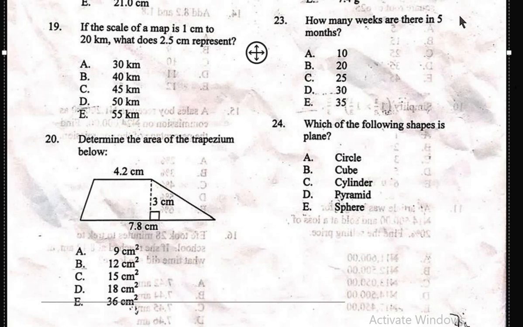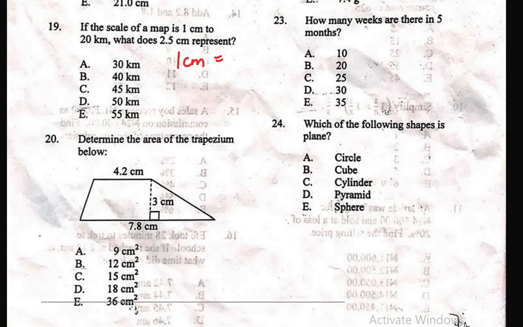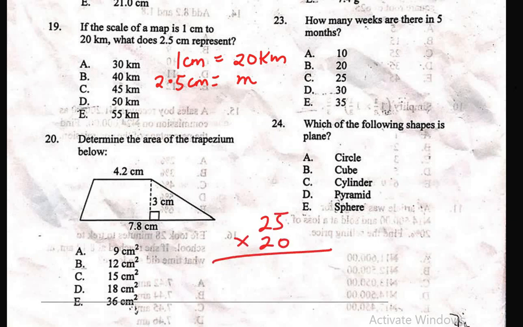Question number 19. This question says, if the scale of a map is 1 centimeter to 20 kilometers, this is proportion. 2.5 centimeters, they want you to tell how many 20 kilometers it will be. It will be more. Whenever it's more, just multiply. So ignore the decimal point, do 25 times 20. Once you are done, you put 1 decimal point.